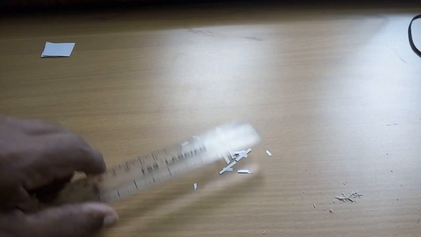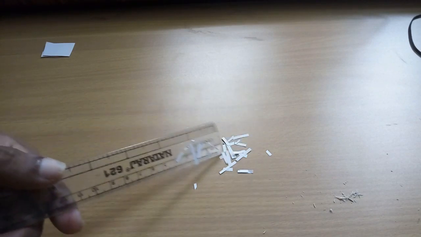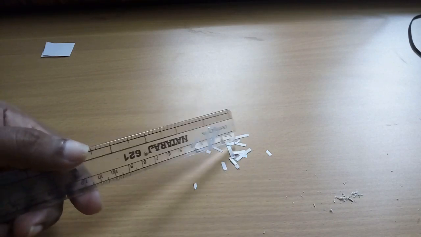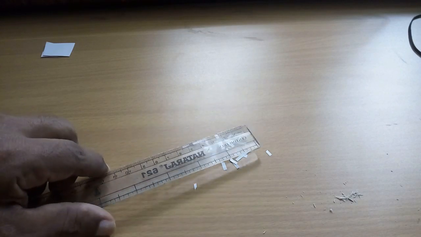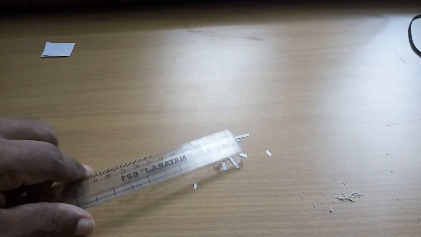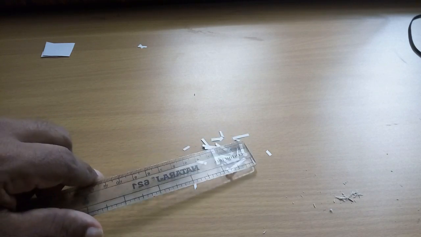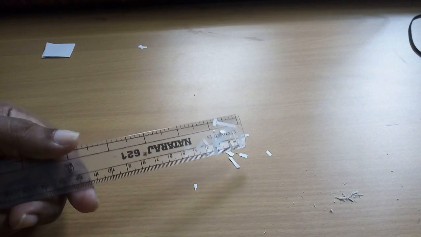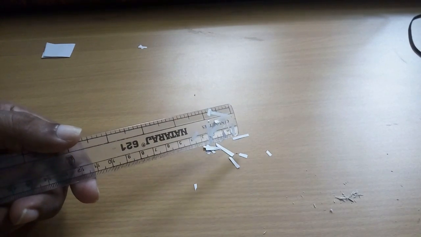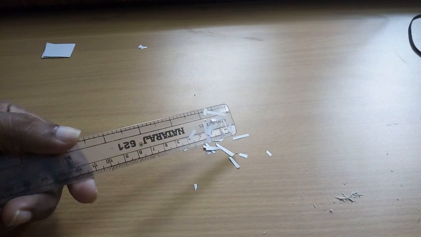And now this positively charged surface of the scale exerts a force on nearby objects, like the small pieces of paper here, and it sticks to the scale surface.